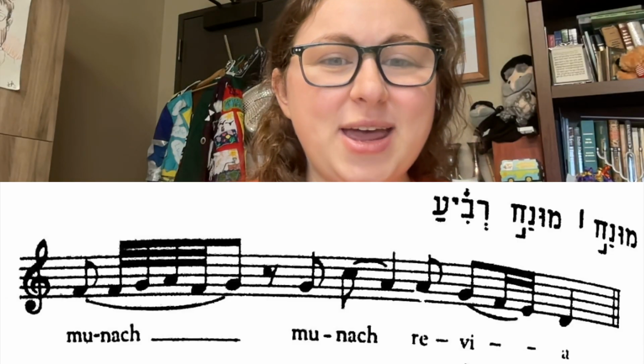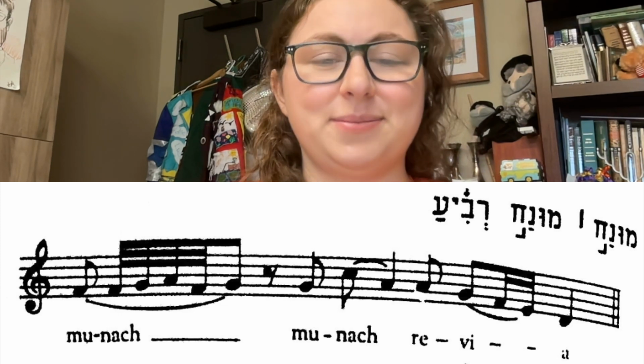Munach, munach, Revia. Notice how that Revia, it's not doing anything fancy. It's just going down by 4 steps. The diamond, 4 corners. The melody, 4 steps. That's really all there is to know about the Revia.